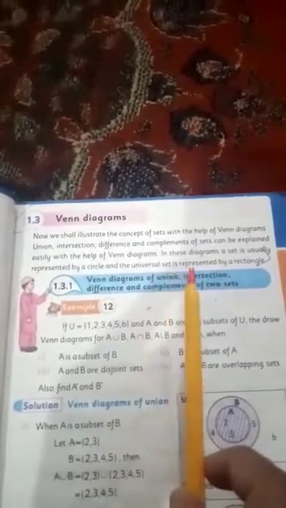Now we have another definition. The concept of sets with the help of Venn diagrams, union, intersection, difference and complement of sets can be explained easily with the help of Venn diagrams. In these diagrams, a set is usually represented by a circle and the universal set is represented by a rectangle.